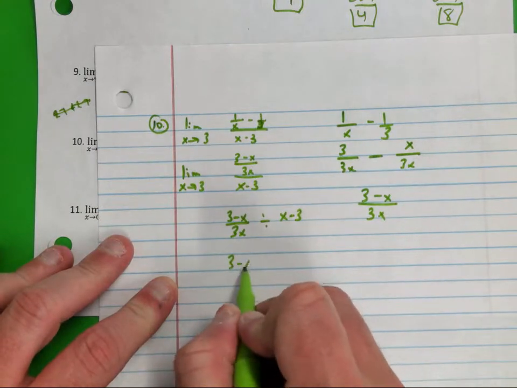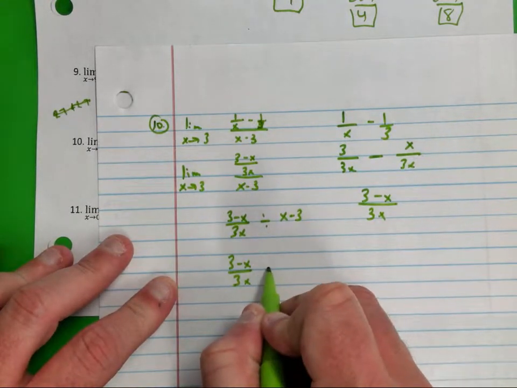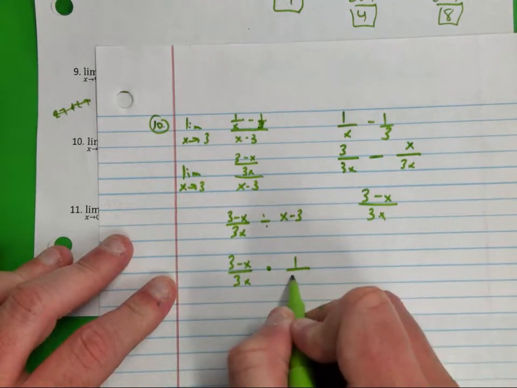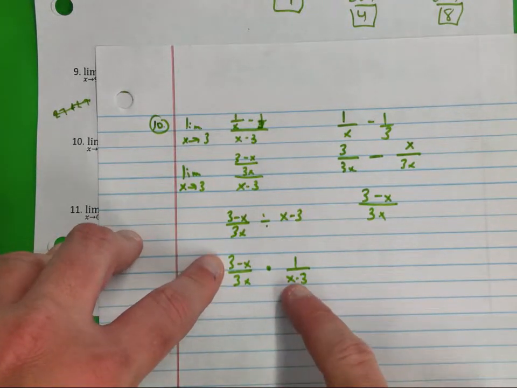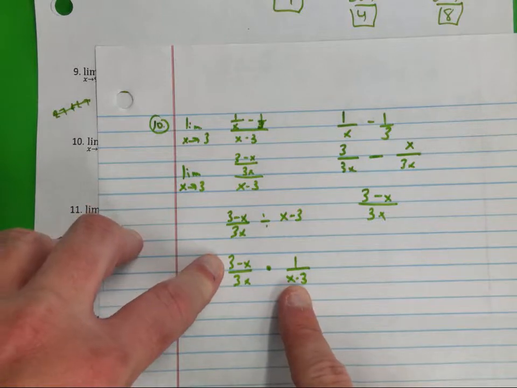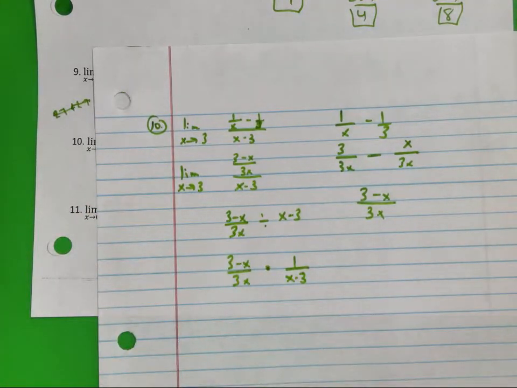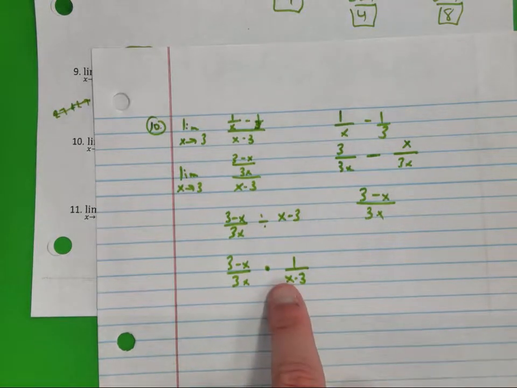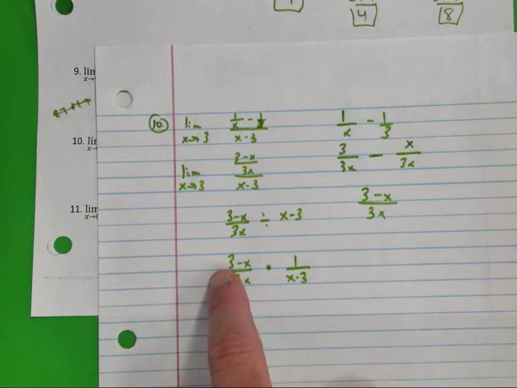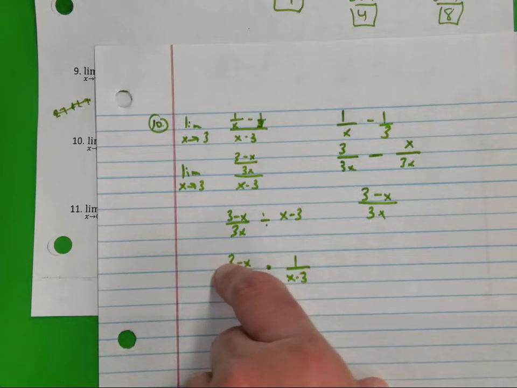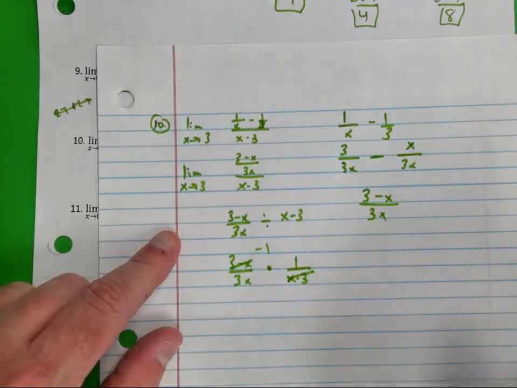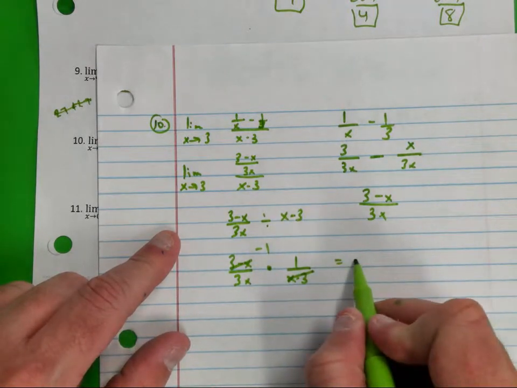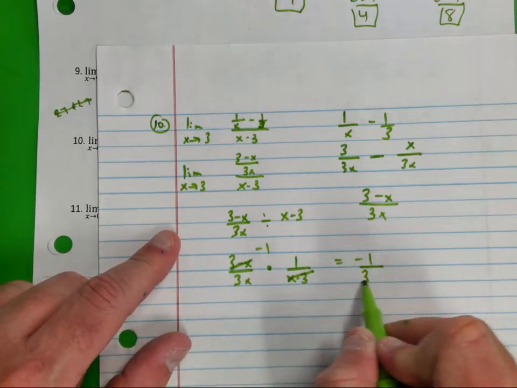Leave the first one alone. Change that division to what? And flip it. Now, we talked about yesterday why we could possibly cancel that out. The only time you can cancel something out like that is if both terms are complete opposites of the other. Like that's positive x, that's a negative x. That's a negative 3, that's a positive 3. Do you understand that? But if I do cancel that out, what do I have to put here? A negative 1. Negative 1 times 1 is negative 1 over 3x.